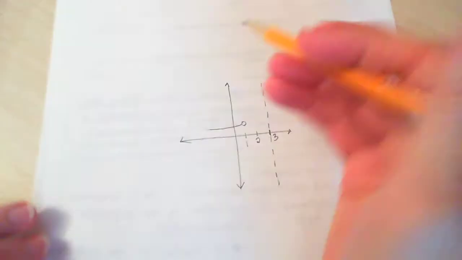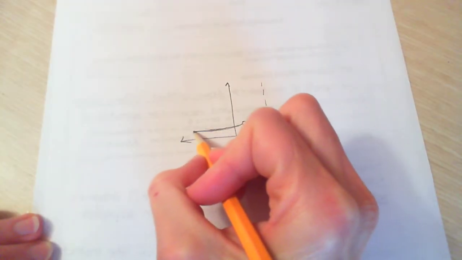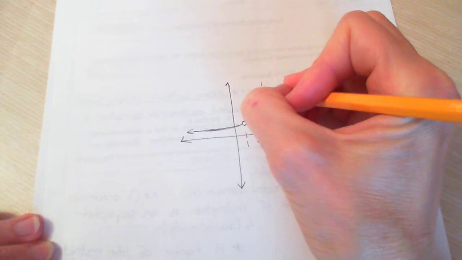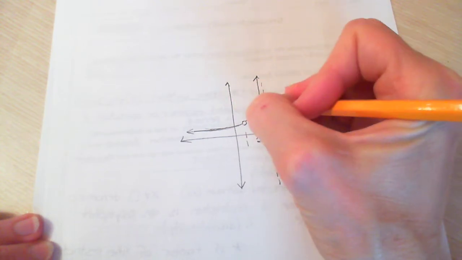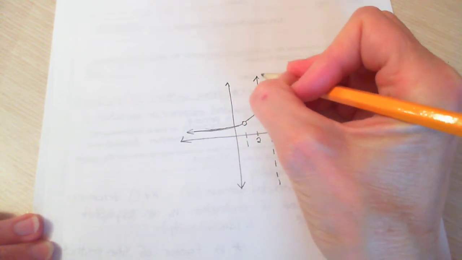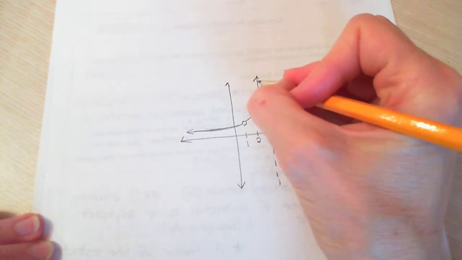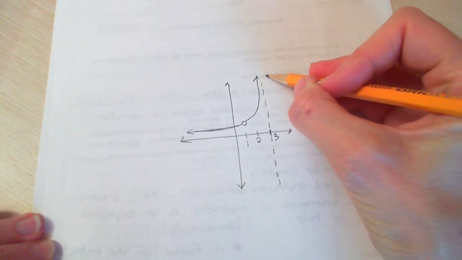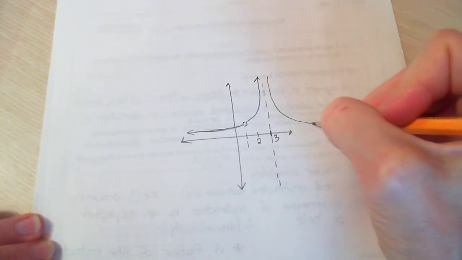I'm going to make this go down a little more. So this is headed towards 0 in this direction, and then it's headed up, but when it gets to that vertical asymptote, it gets close to this line, x equals 3, but it never reaches it. And then a lot of these graphs will have something on the other side also.